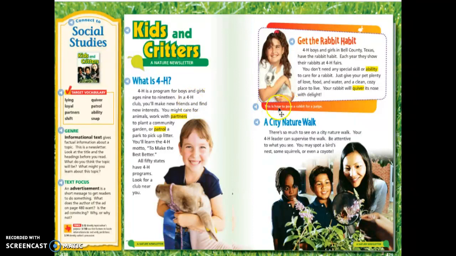It says this is how you pose a rabbit for a judge. So that's why this picture is included in the text. It's showing you how to pose the rabbit for a judge.